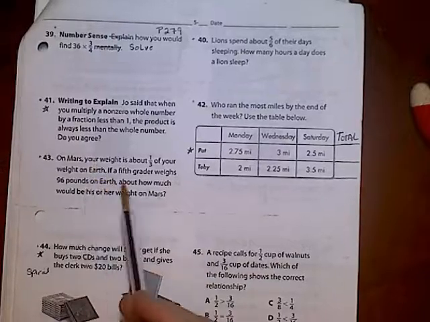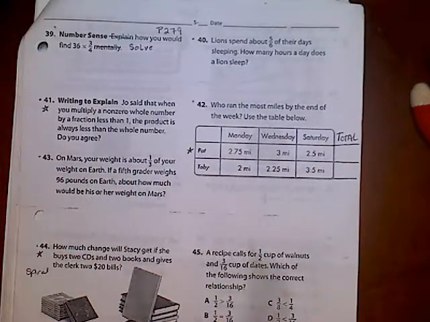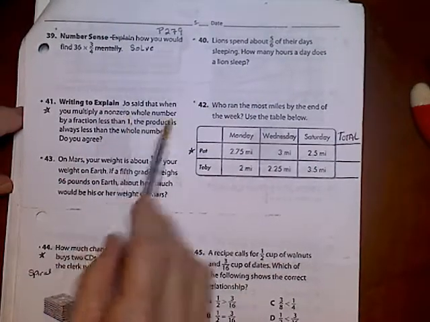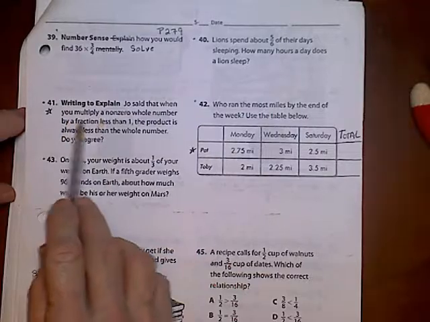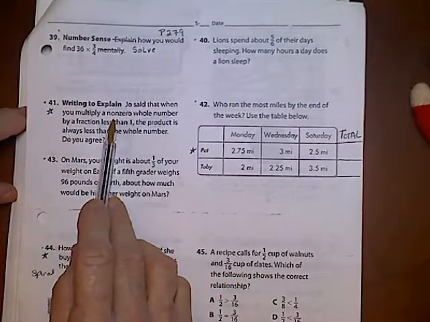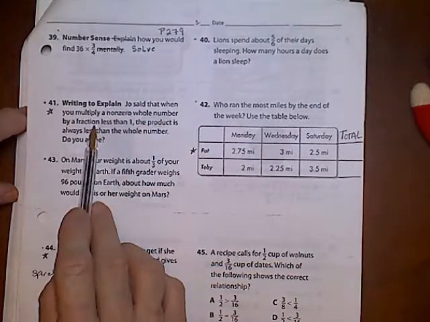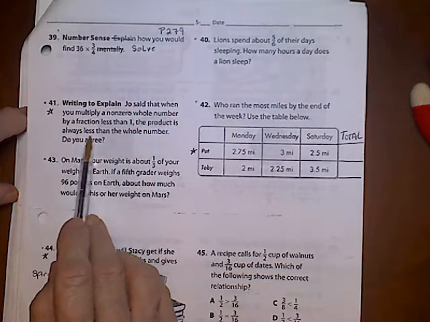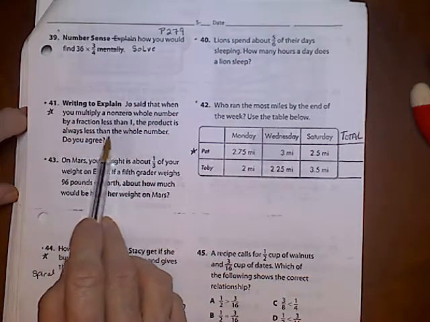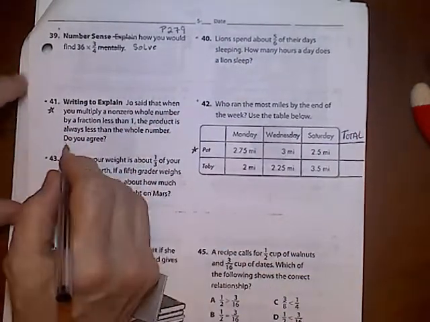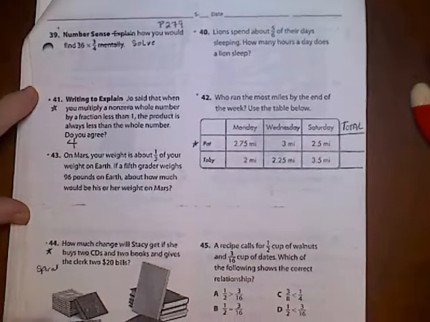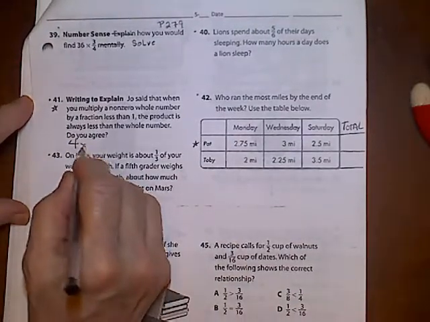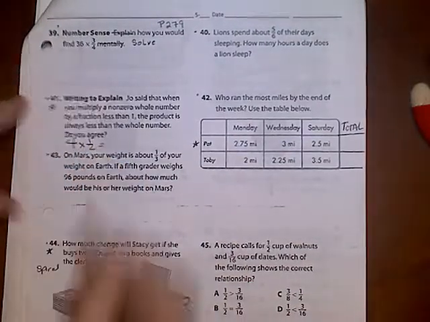I'm going to go over a couple of these real quick and answer them. It says, Joe said that when you multiply a non-zero whole number by a fraction less than 1, the product is always less than the whole number. Do you agree? Well, let me just take a whole number times a fraction less than 1. Well, what do you think you get?